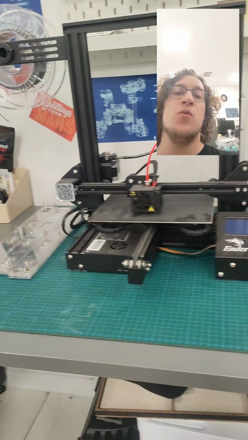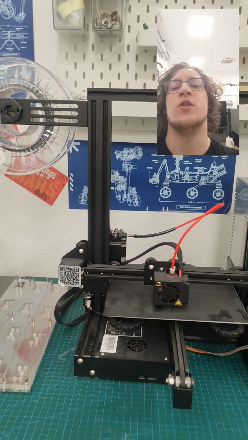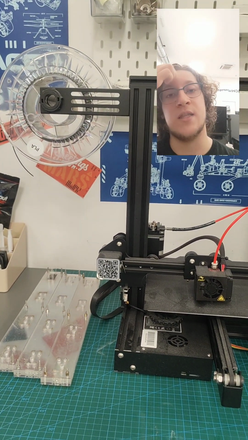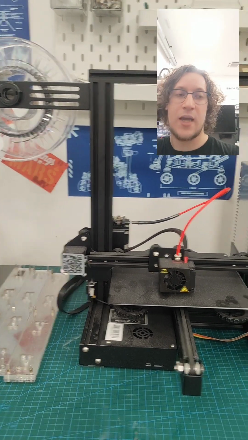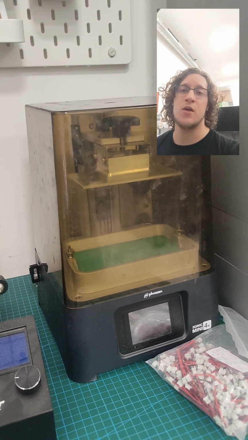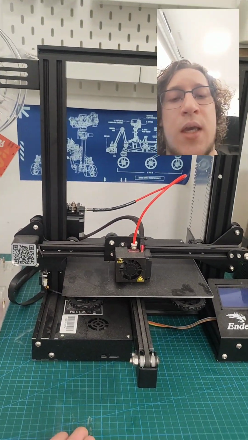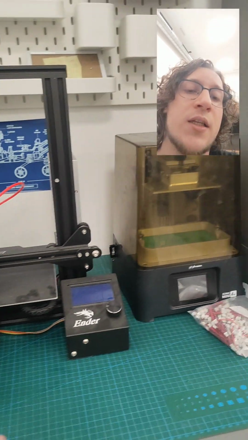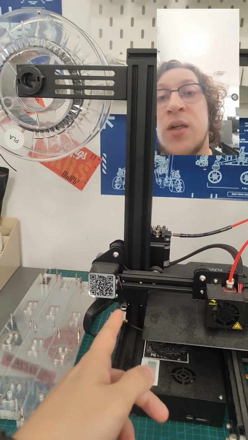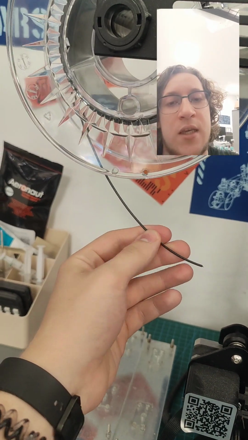For this, we use two main types of 3D printers. We have this one, which is called the FDM printer, which stands for fused deposition modeling. And we have this one, which is called the SLA printer, which stands for stereolithography. The main difference between these two is that this one is less expensive, and this one is more expensive and more precise.